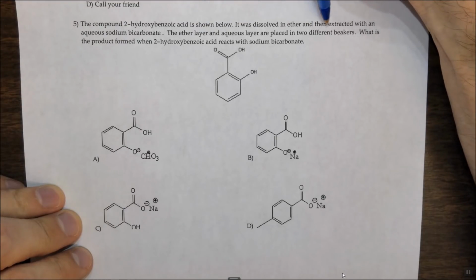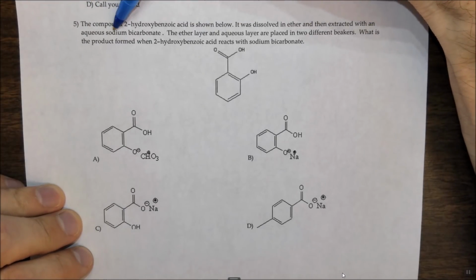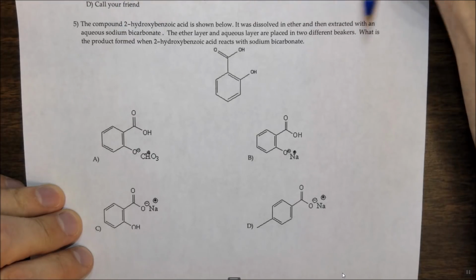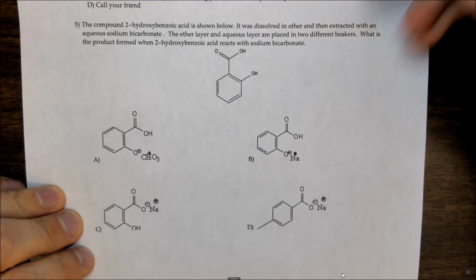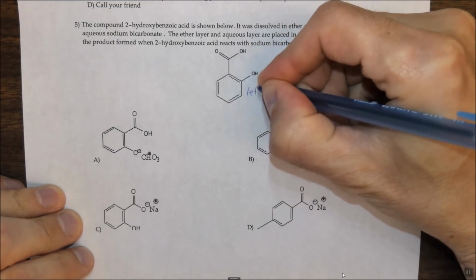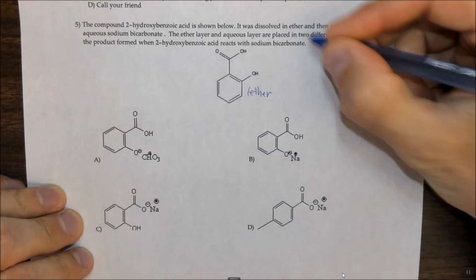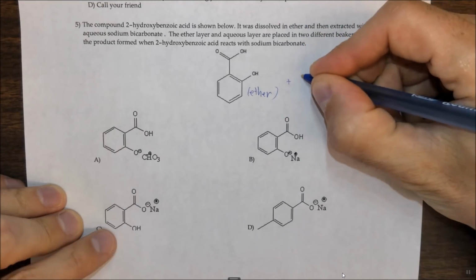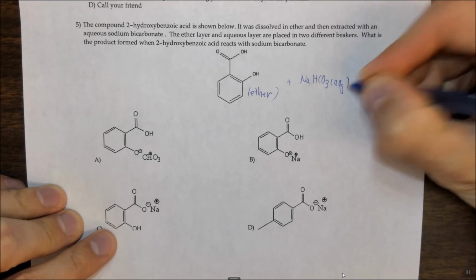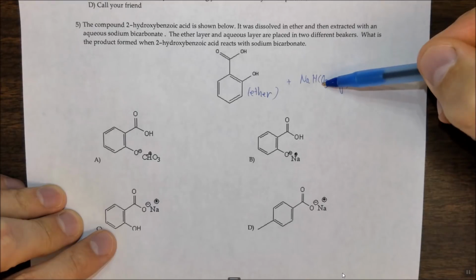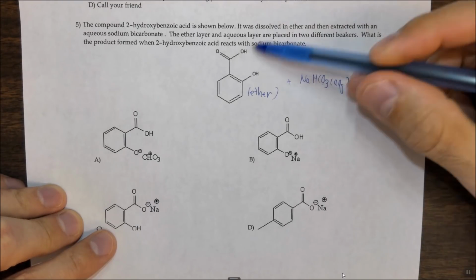It was dissolved in ether and then extracted with aqueous sodium bicarbonate. The ether layer and the aqueous layer are placed into 2 different beakers. What is the product formed when 2-hydroxybenzoic acid reacts with sodium bicarbonate? Well, we have this dissolved in some organic solvent, ether, and we add NaHCO3 aqueous. What happens? This is baking soda, it's a base.